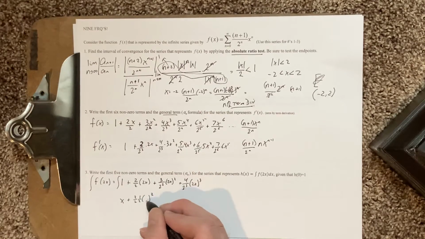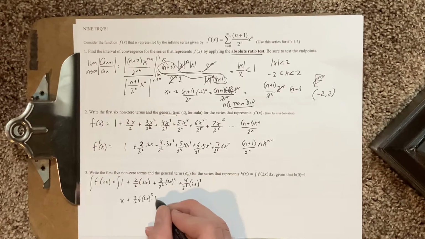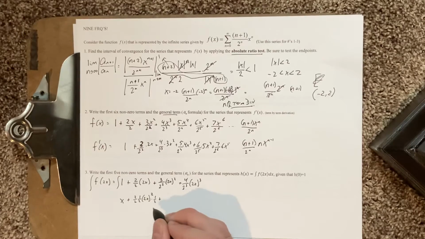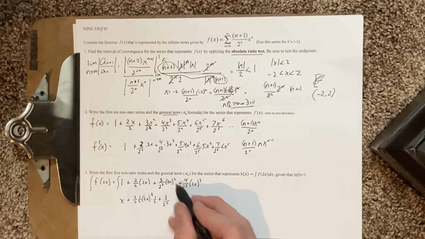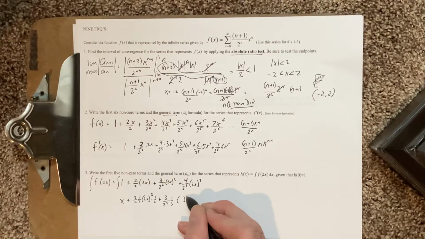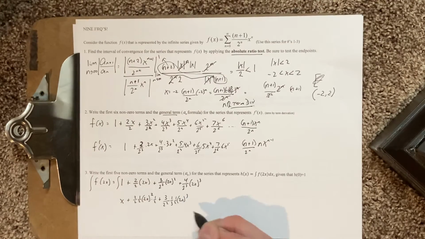There will be a 1/2 in front of it, 1/2 something squared. That something would have a derivative times 2, but I don't want that. So I'm going to multiply that by a 1/2 again to undo the chain rule. We'll check this in a second. 3 over 2 squared. Now, the integral of something squared is 1/3 something cubed, but that something has a 2, and I don't want the times 2, so I'm going to put a 1/2.